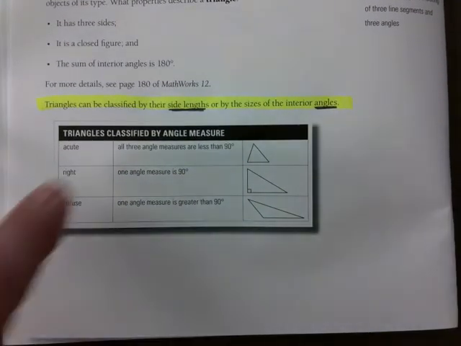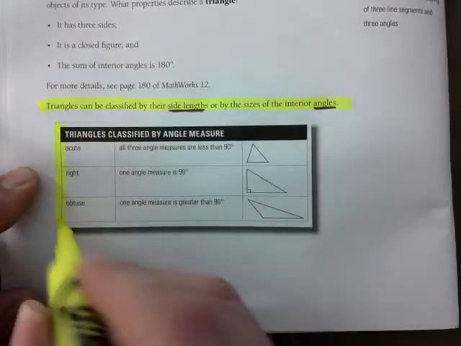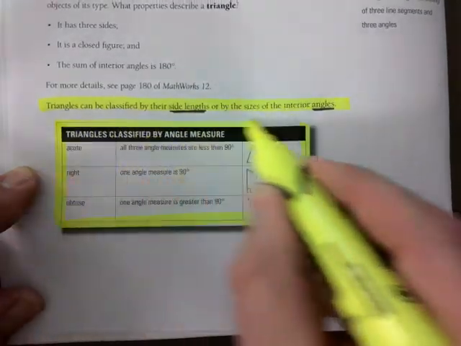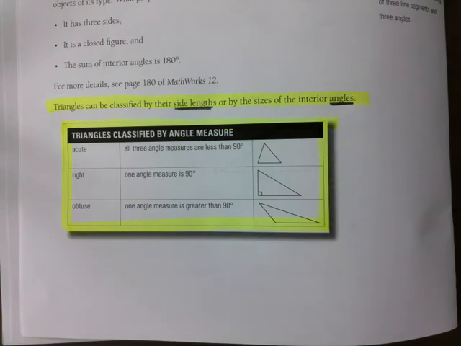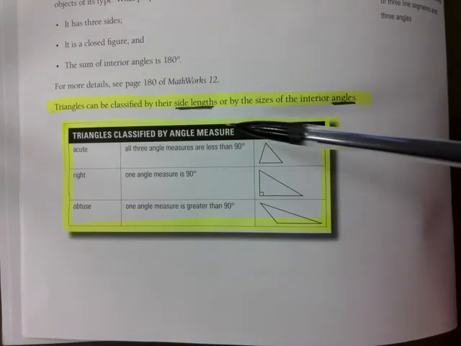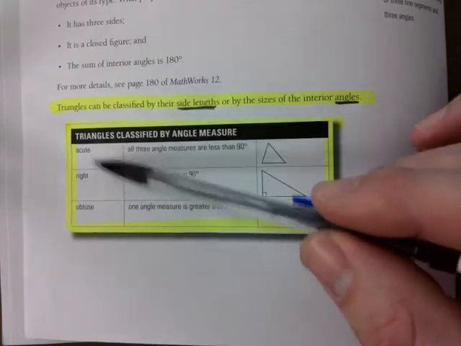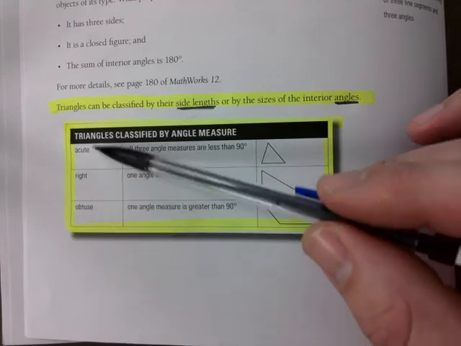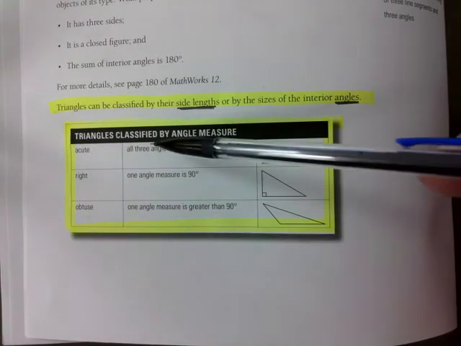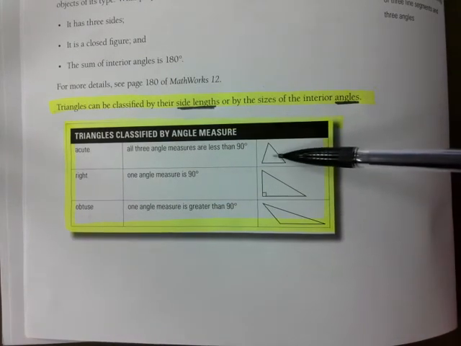So I would like you to box this in because it's very important, right? And they're usually not going to take you very long to answer, but you need to know your stuff, right? So if you go by angle measure, then there are 3 options that you can put a triangle into, 3 categories. It could be an acute triangle, which means all 3 angles measure less than 90, right? So it will look like this.